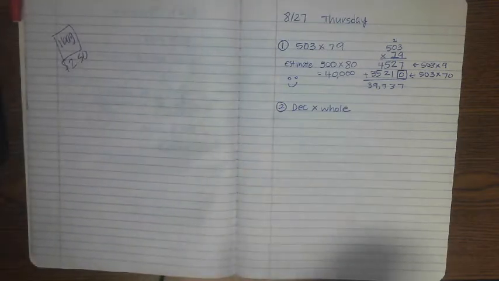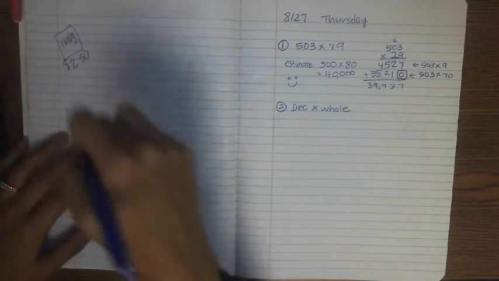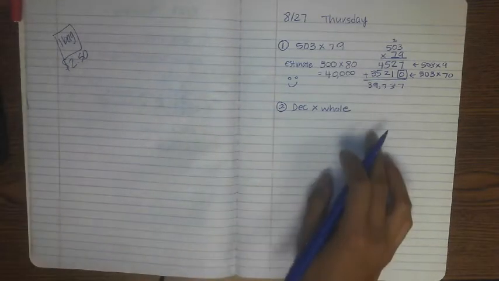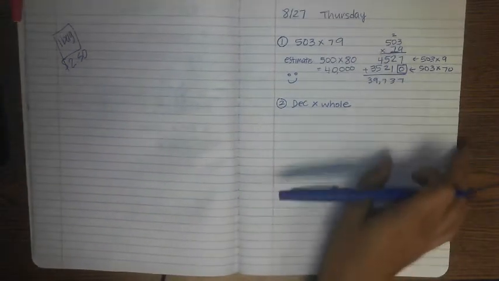And let's say I want to buy 5 of them. Well, one thing you can do is add $2.50 5 times, plus $2.50, plus $2.50. Or you multiply by 5, right? And that's what we're going to do. So in real life, we actually use a lot of decimal times whole number type of problems.